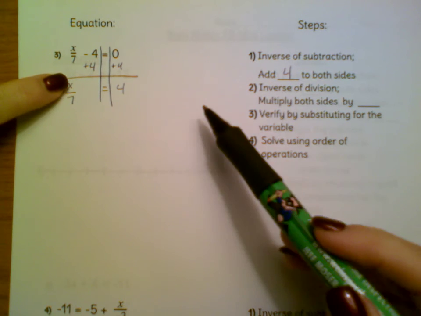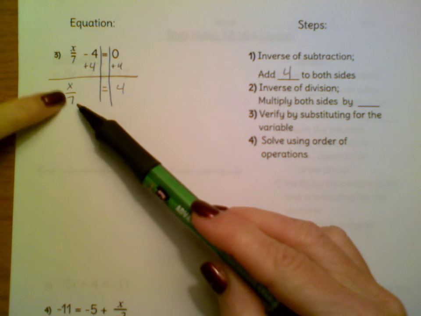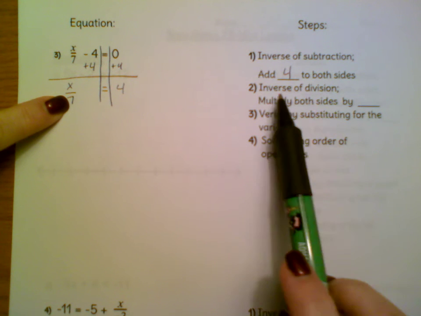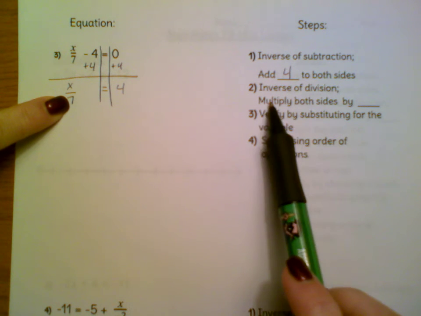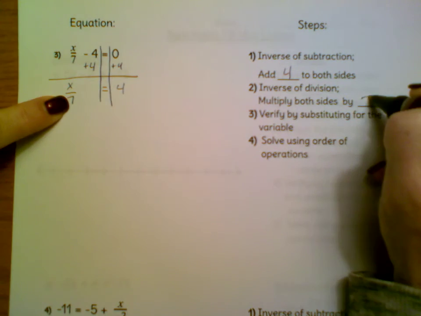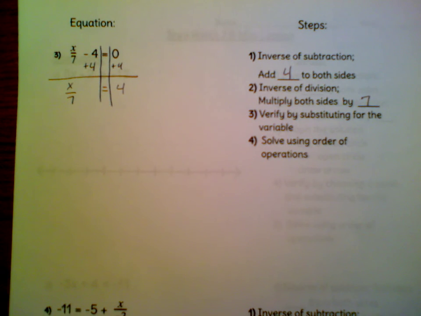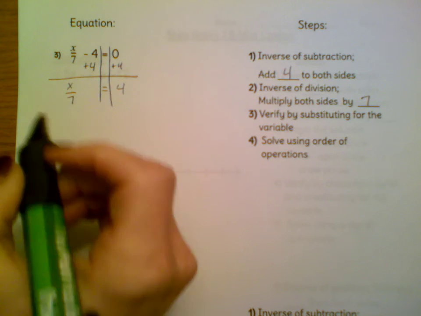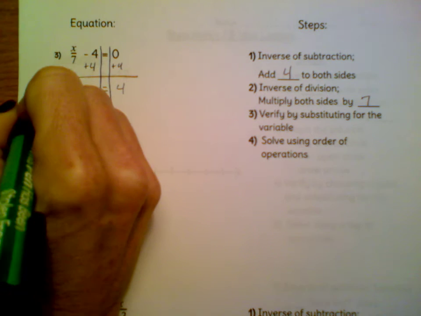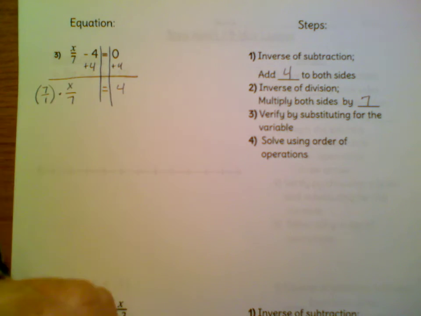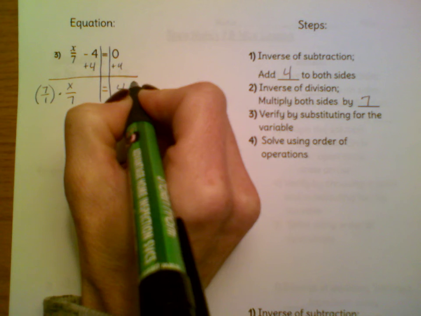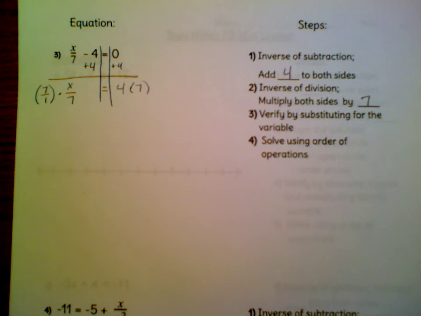Okay, so now I still want to get x alone, so I need to get rid of this. This means divide by 7. So I do the inverse of division. I multiply both sides by 7. Here's how we do that. Think of this as a fraction. So when I multiply, I'm multiplying by 7 over 1. It doesn't look like a fraction over here, so I can just multiply by 7.